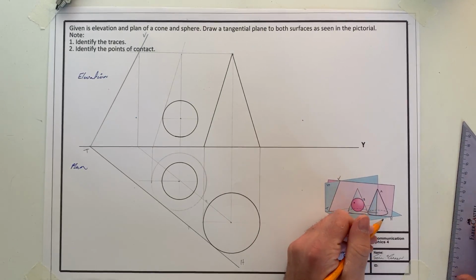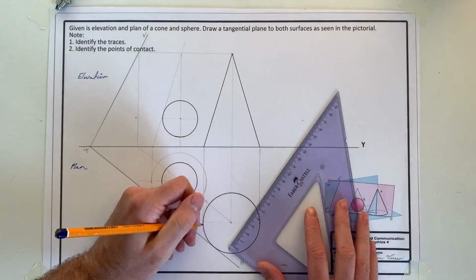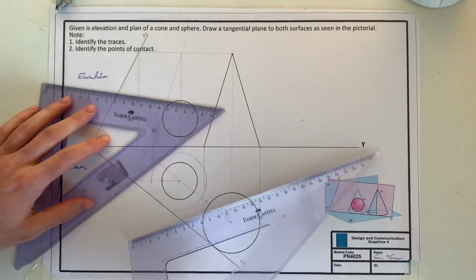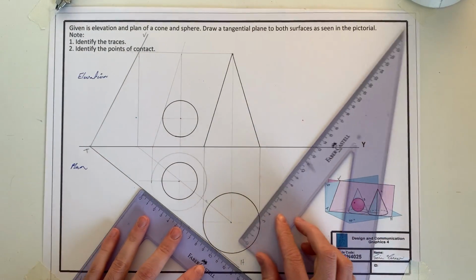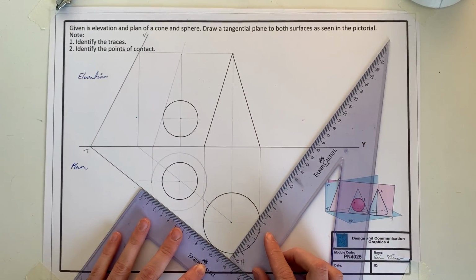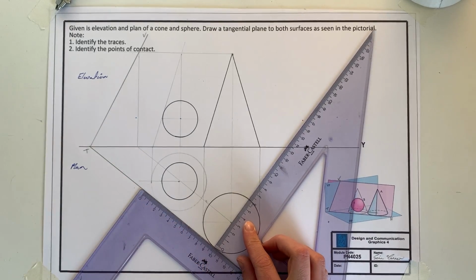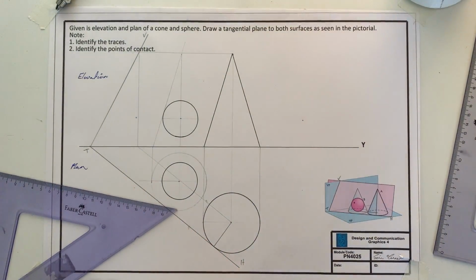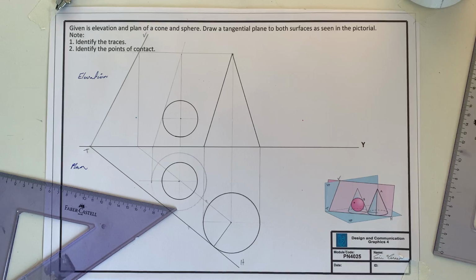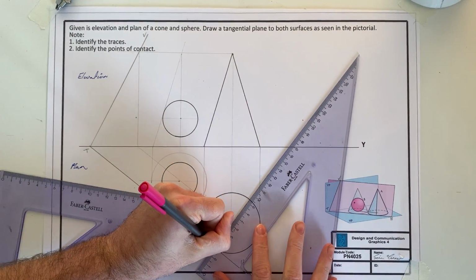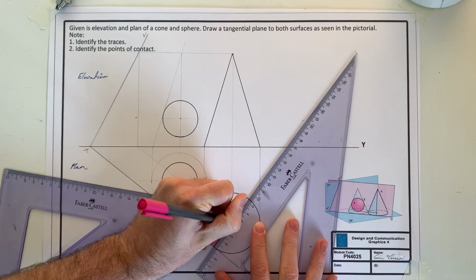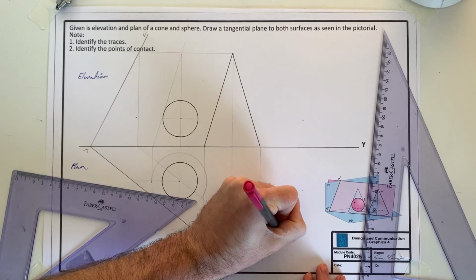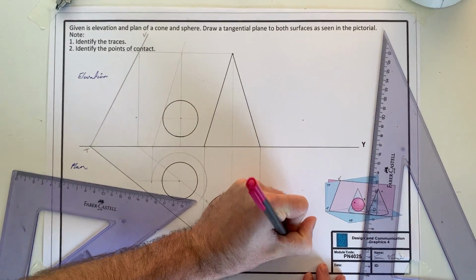So where this sheet basically touches off of that cone. Like so. That's our line of contact.